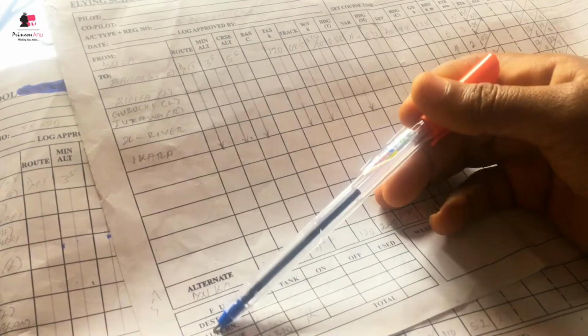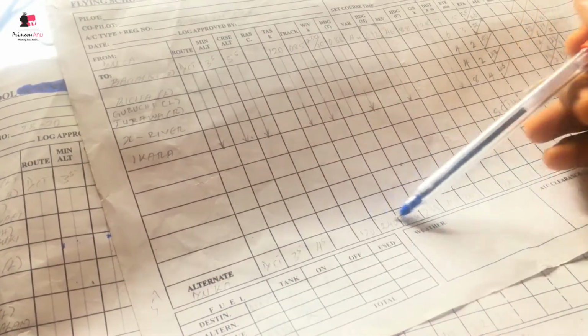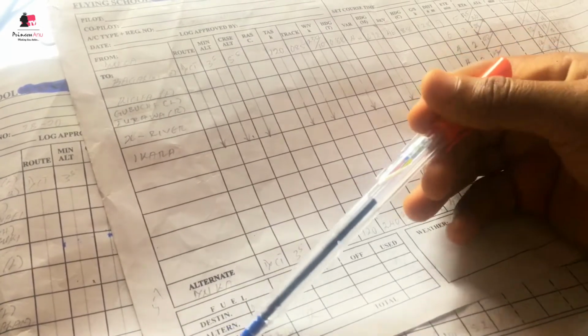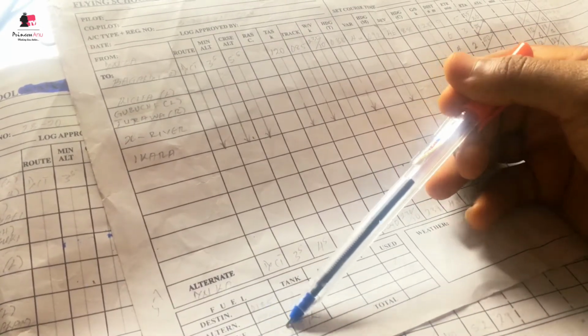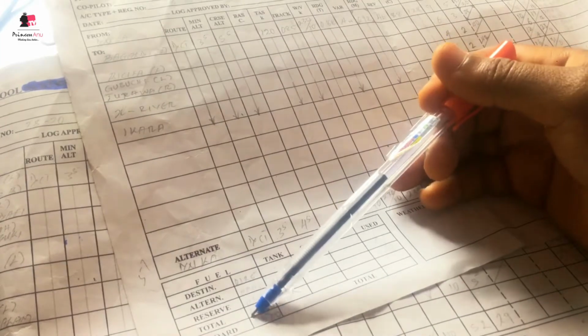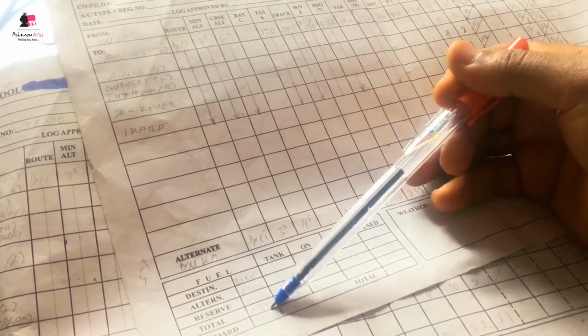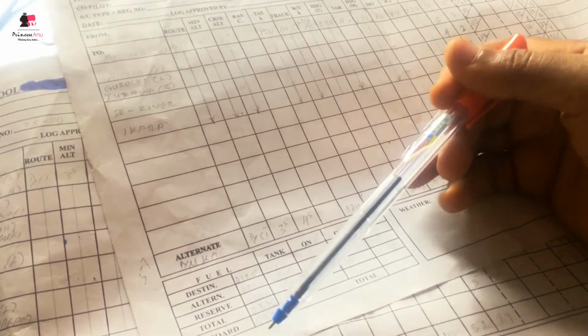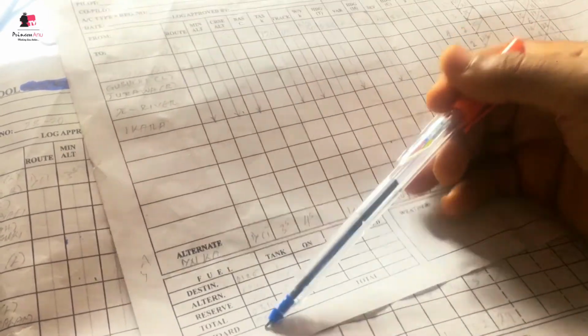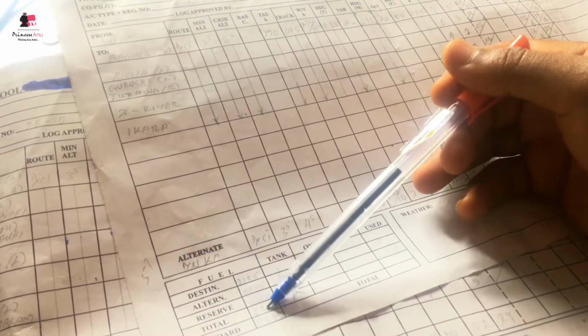This one is alternate, or your alternate. How many minutes are you likely going to spend to get to your alternate and all that? The fuel you're going to spend here. This one is reserve. How many hours are you supposed to have for reserve? You're supposed to have it here. Then the total. All these things should not be more than what you have on board, because if they are more than what you have on board, then that means that flight cannot happen.